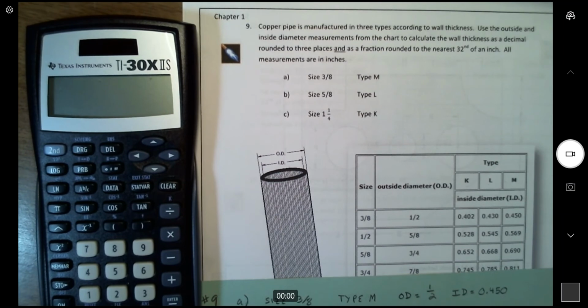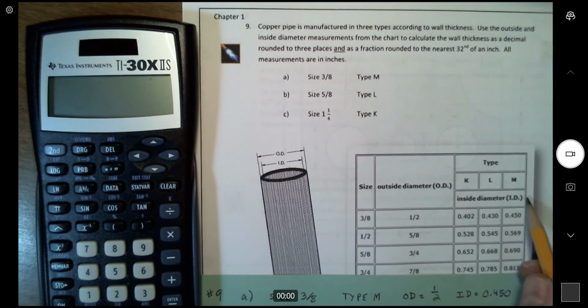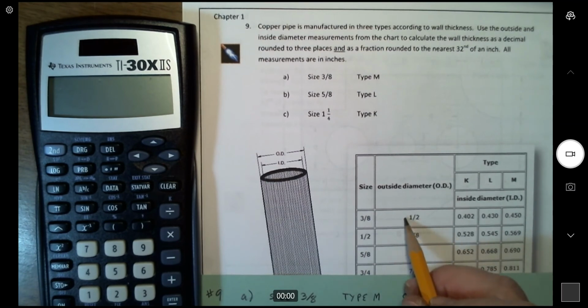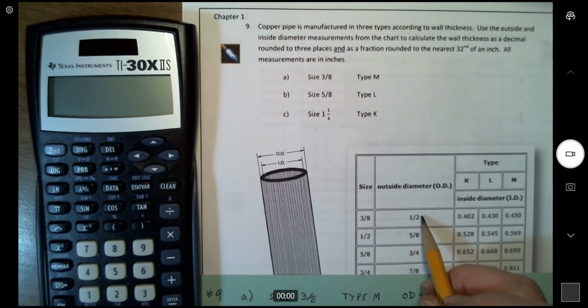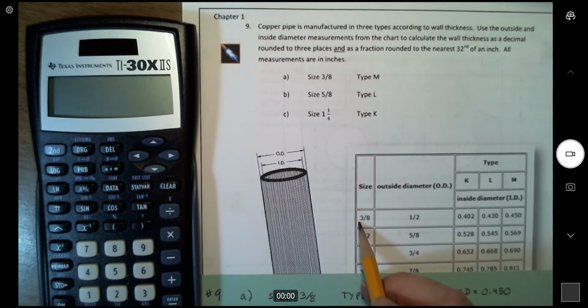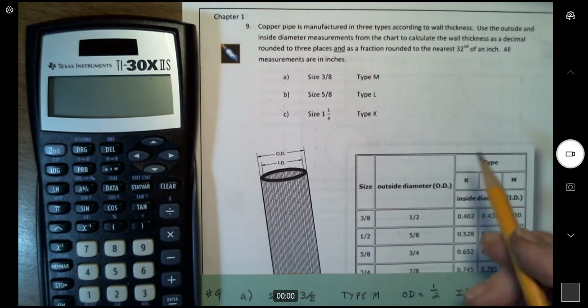And don't let that bother you. Sometimes the problems include numbers that you really don't need in order to answer the question. But these are the 3 types, and you'll note this represents inside diameter, and this one is 0.402 and 0.43 and 0.45. These are inside diameters. And here, the outside diameter for this size pipe. So for this size pipe, it always has the same outside diameter, but the inside diameter can vary depending upon the thickness that you want. So they want to know, again, figure out what the thickness is.